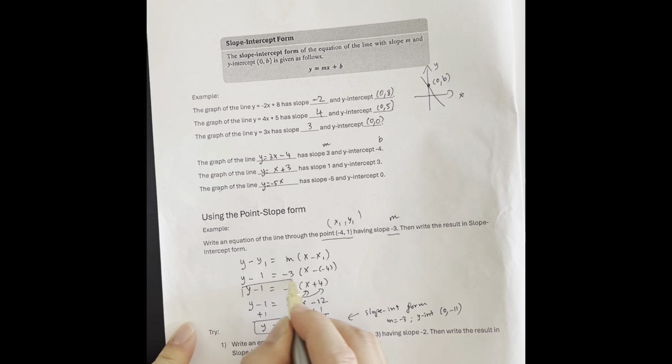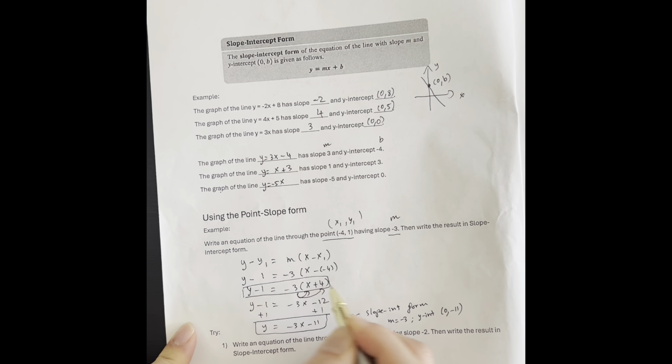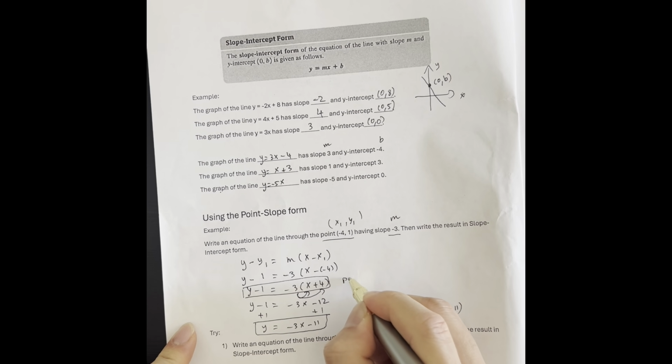With the slope being -3 and its y-intercept being -11. And this was the point slope form.